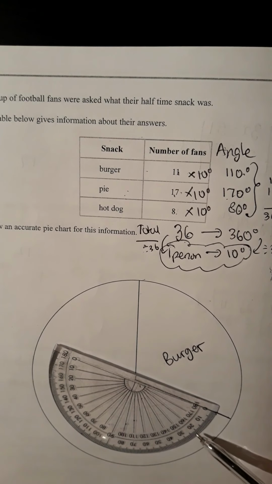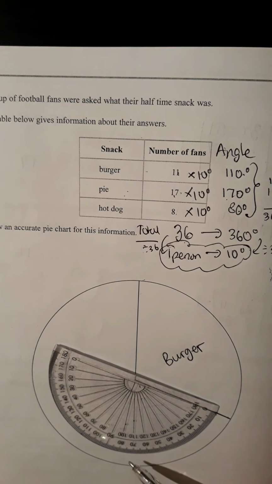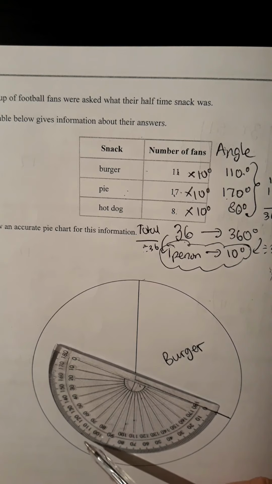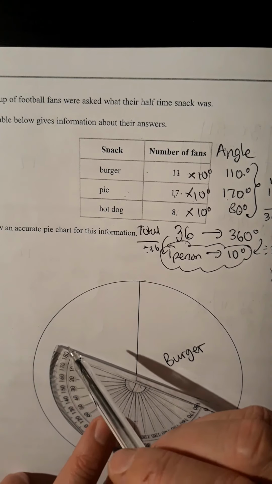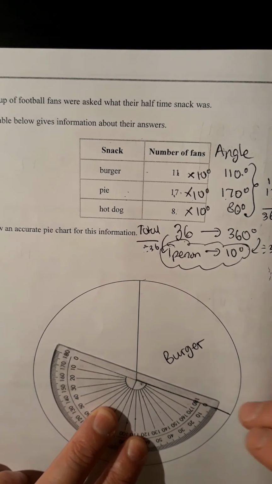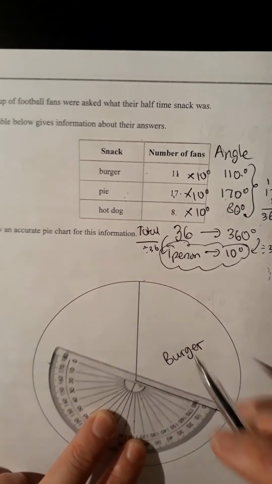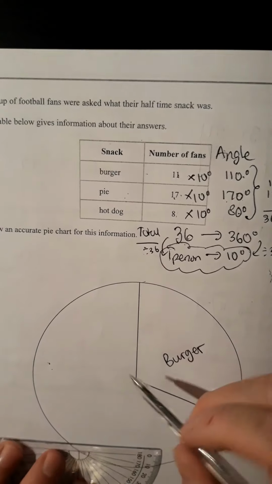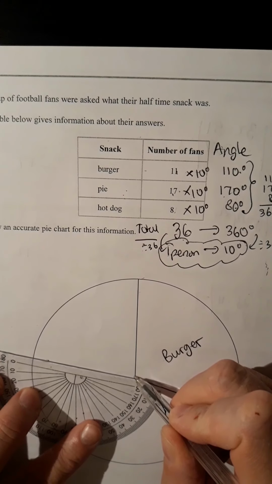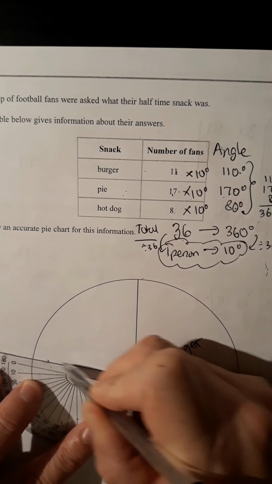10, 20, 30, 40, 50, 60, 70, 80, 90, then 10, 20, 30, 40, 50, 60, 170. So I'm just making sure everything's still lined up. 170, a dot. Can you see the dot there? From the centre, I make sure the dot's on the line and then I draw through.